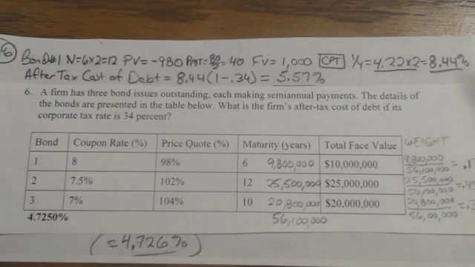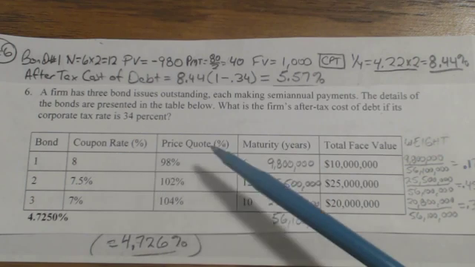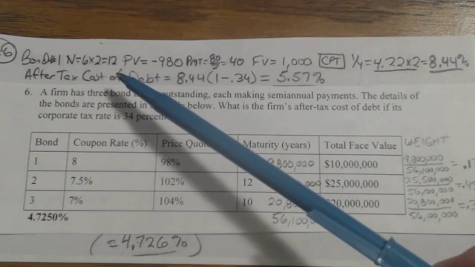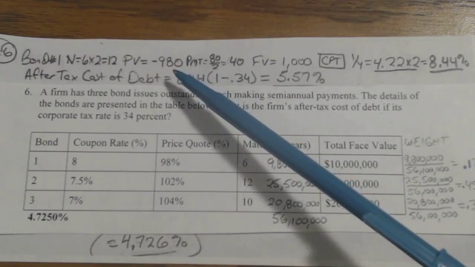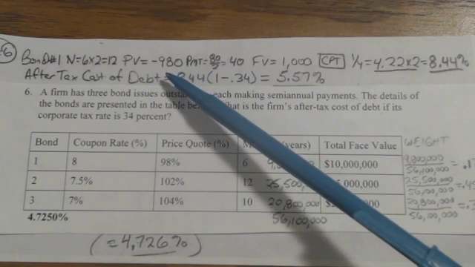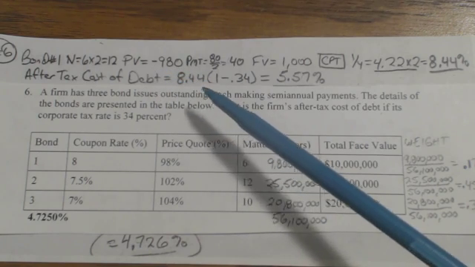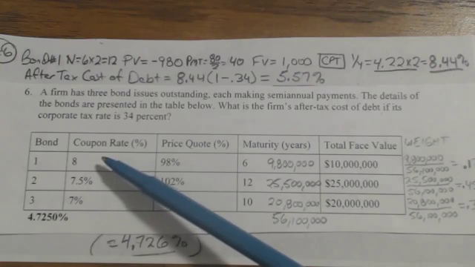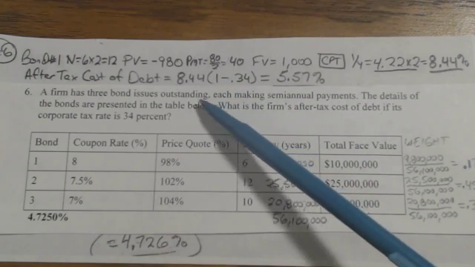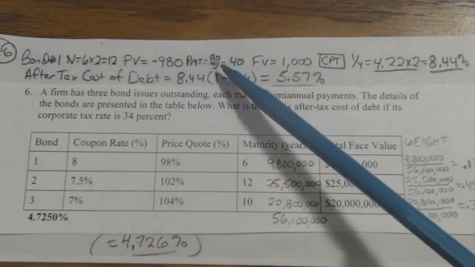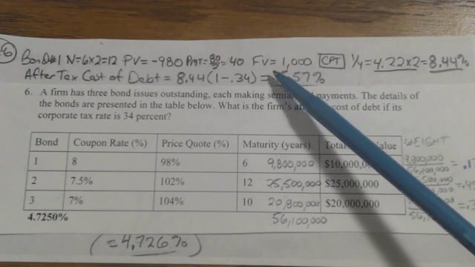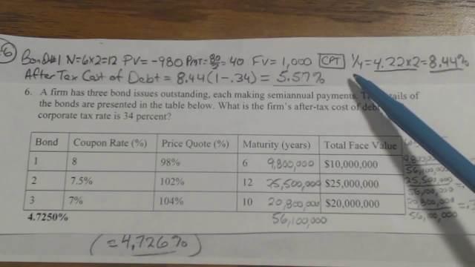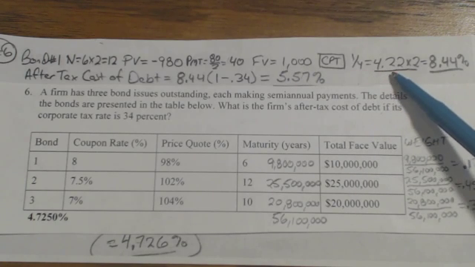For the first bond, remember these are semi-annual, so you take the number of years, 6 times 2, that's your N. Your present value, they tell you, is 98%, so 98% of 1,000, because that's the face value of each individual bond, is $980. You make that a negative. The payments are 8% based on the $1,000 face value, so that's $80 per year, but since they're semi-annual, you divide that by 2. Payments are 40. Future value is always 1,000. Compute I/Y. You get 4.22%.